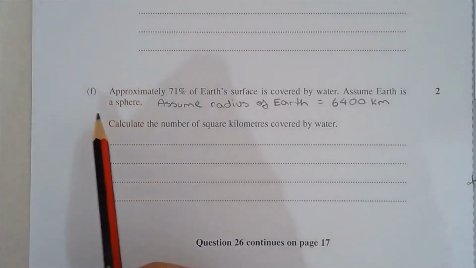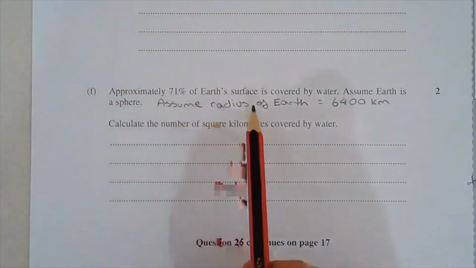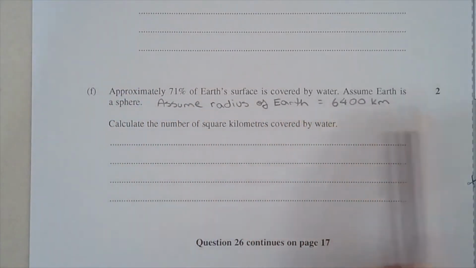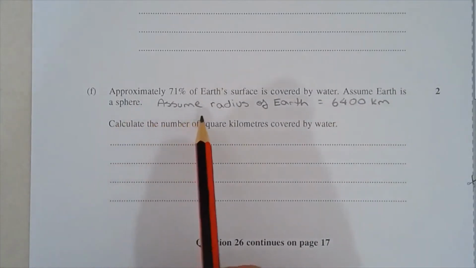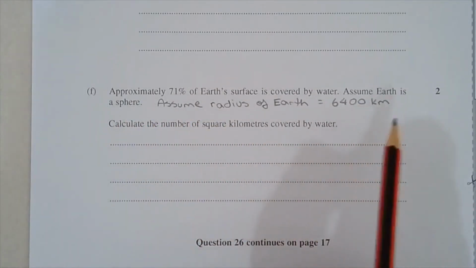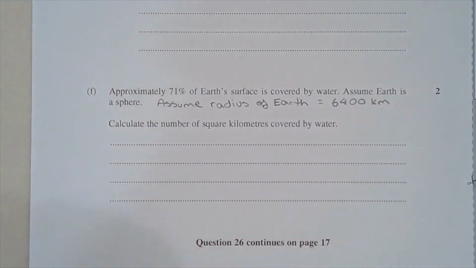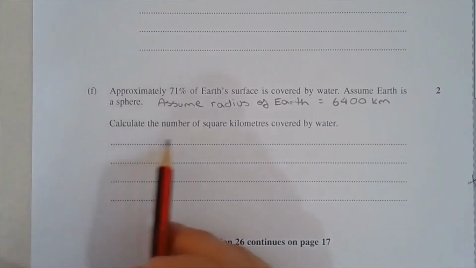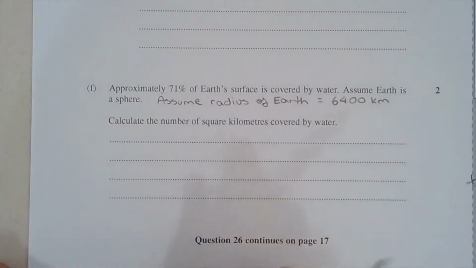Question 26F. Approximately 71% of Earth's surface is covered by water. Assume Earth is a sphere, and also assume that the radius of the Earth is 6,400 kilometers. So this is a question again from an older syllabus where the radius of the Earth is in fact stated in a formula sheet. We don't state that or even use that in a formula sheet in the current syllabus. Generally, something like this is normally given in a question, so I'm going to give it here. Calculate the number of square kilometers covered by water.